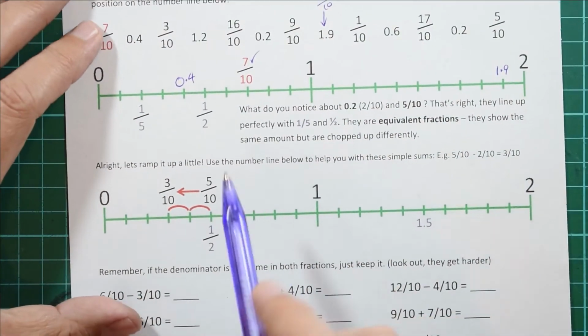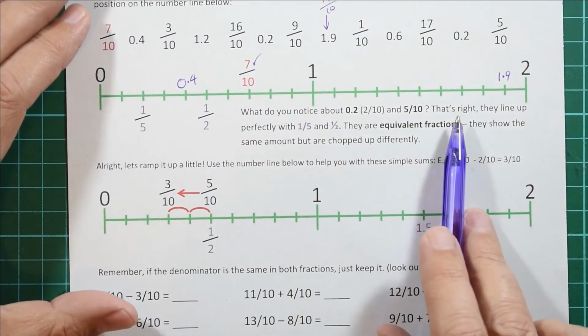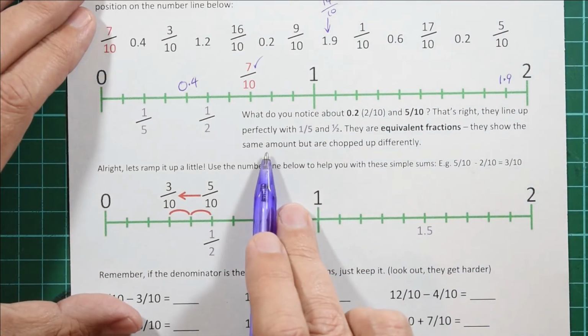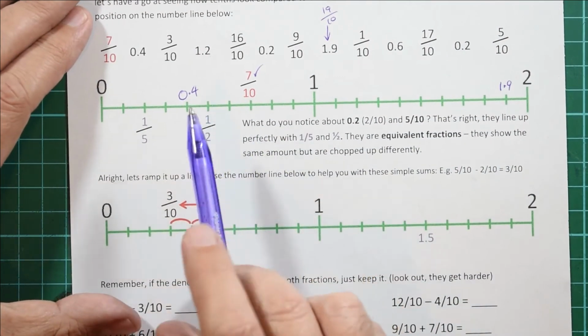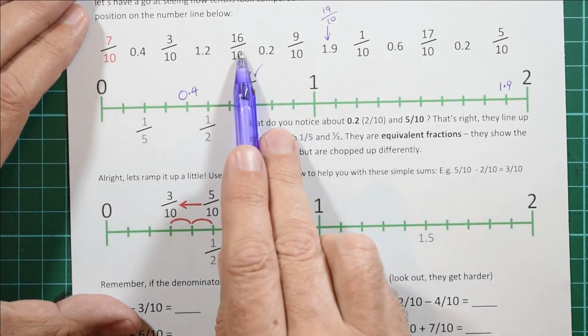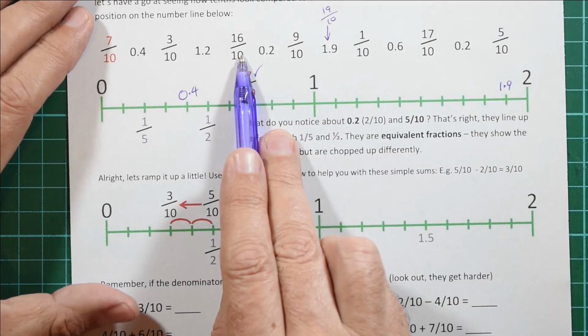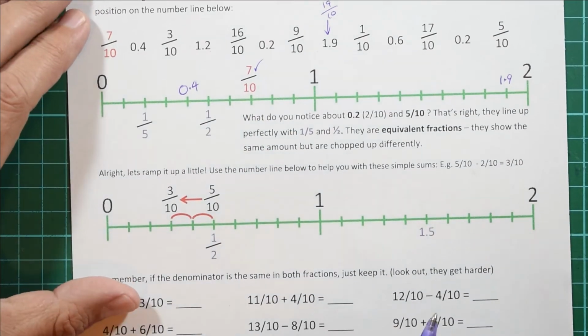So very straightforward stuff. Take your time. Have a good close look at it. Look out for those improper fractions. I'll just leave you with that.